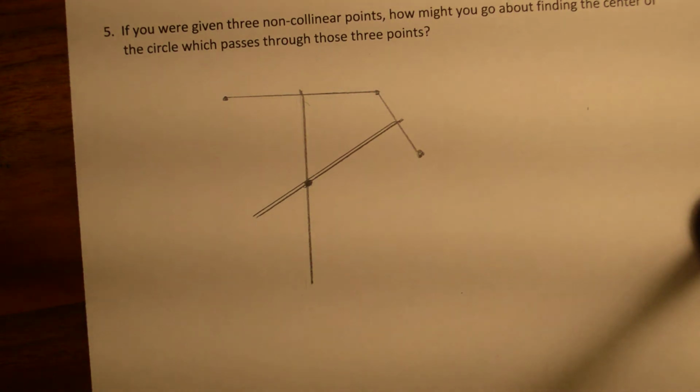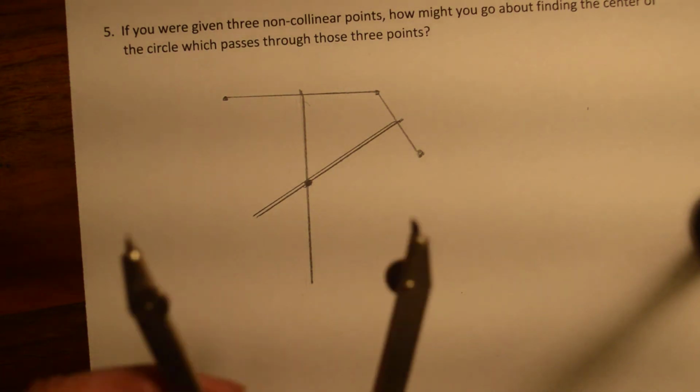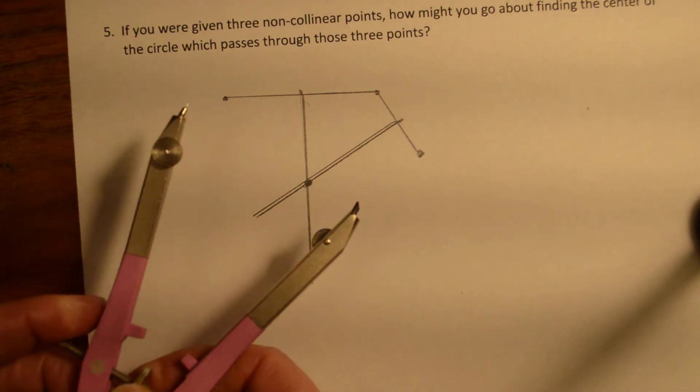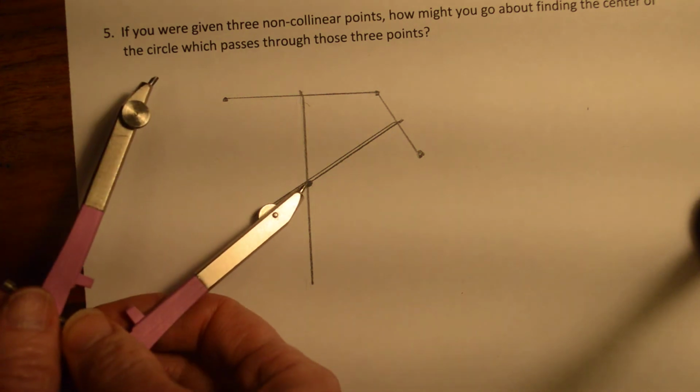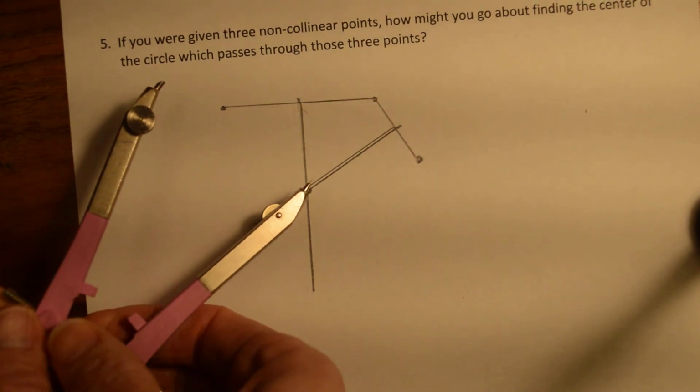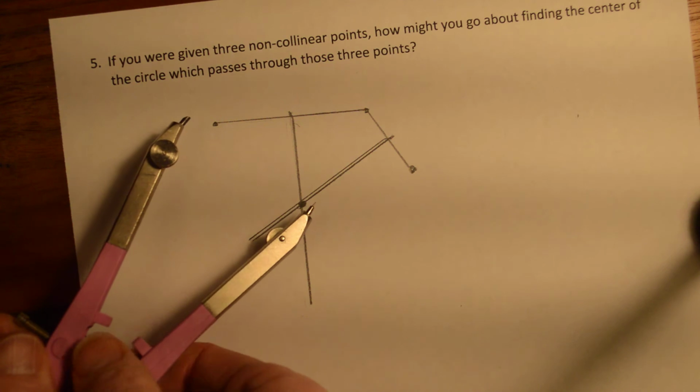Now the radius should be the same for each of these points right here. I'm going to use my compass here and set it so that the center is the metal pin part and that the radius lines up with this.